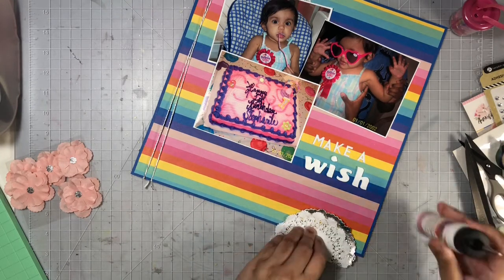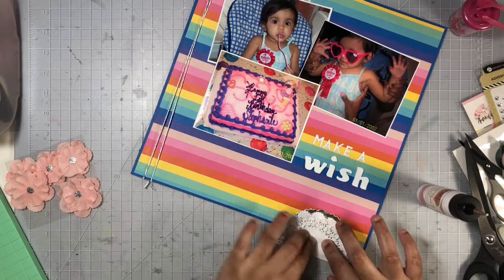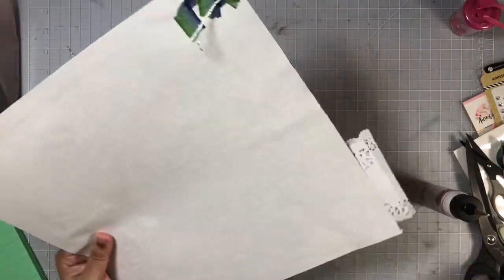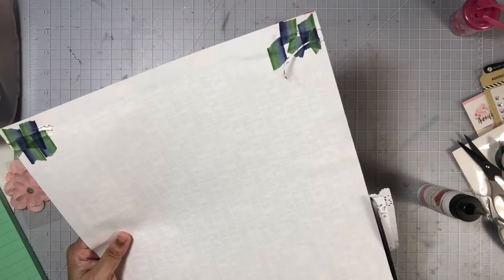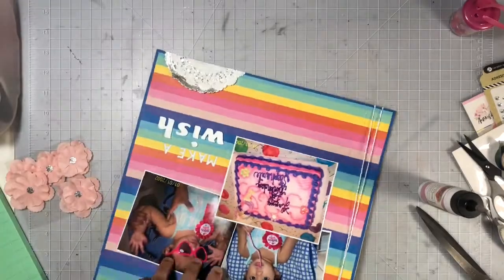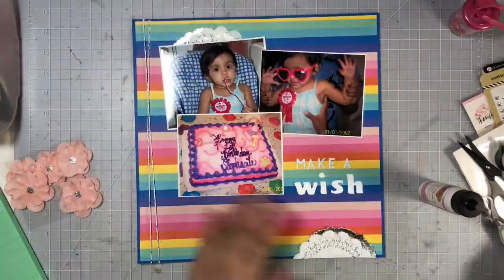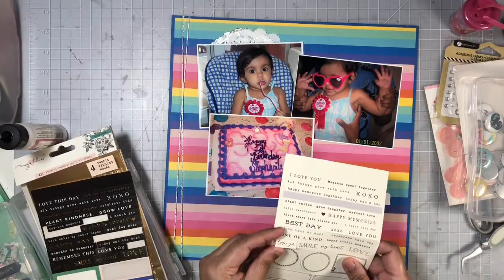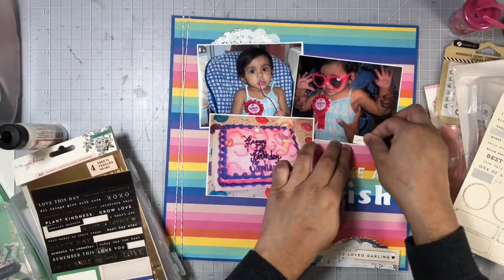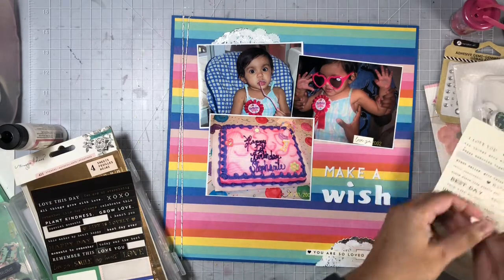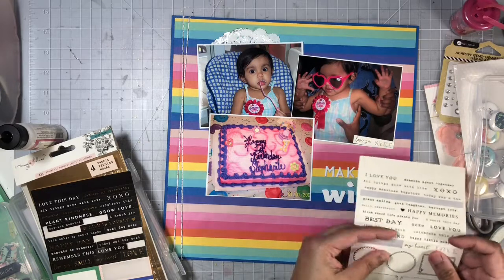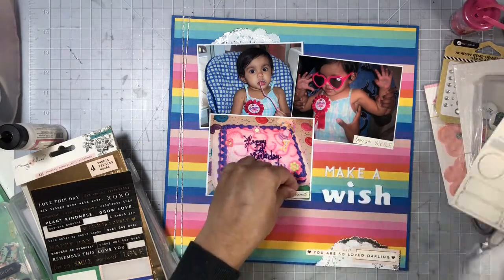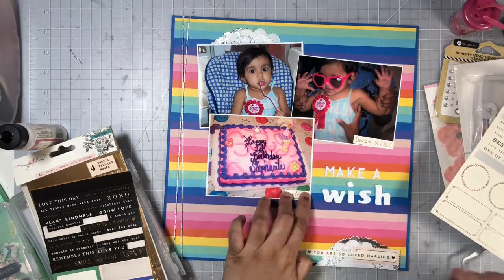So you can see I cut my doilies in half, and I'm adding the other half to the bottom, creating a cluster down below, and then I'm just cutting off the excess. So next I'm gonna work with some word phrases, and I believe these are from Crate Paper, Maggie Holmes collection. I'm not sure which collection, but I'm going to use these word phrases here just to cover up the dates that's on these photos. I'm just picking out the ones that work well with these photos, with whatever they say on there.